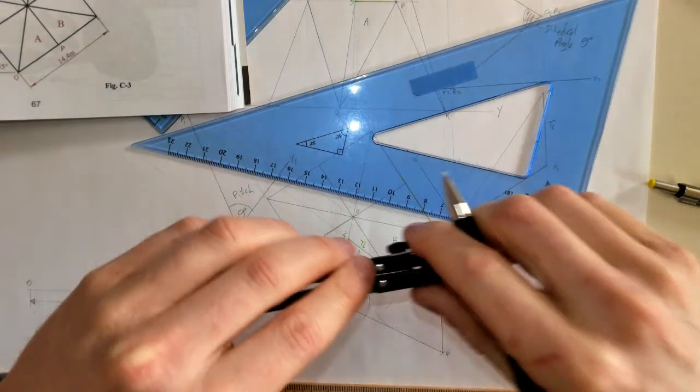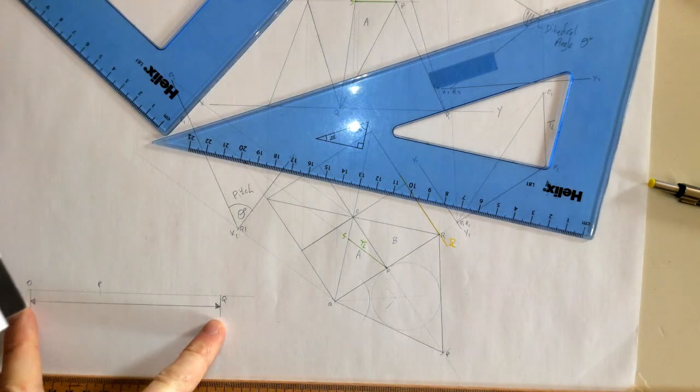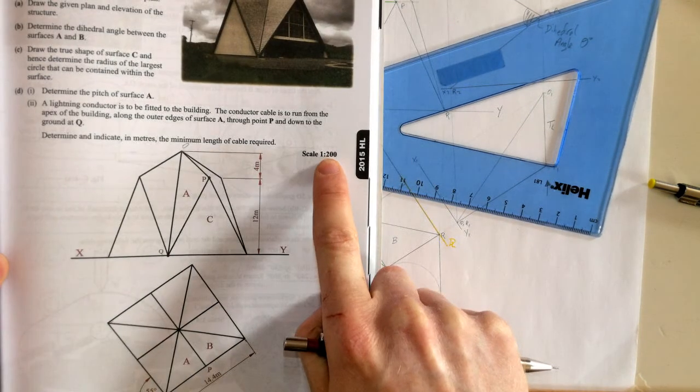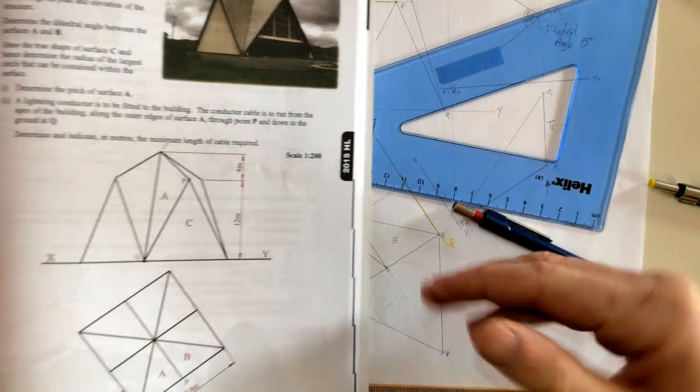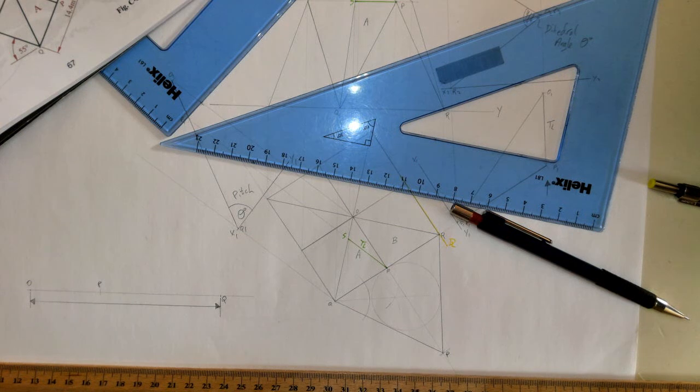Now it asks you to determine and indicate in meters, so measure the length of that cable, scale it back up, multiply it by 200, write your answer in meters, and that will finish the question for you.